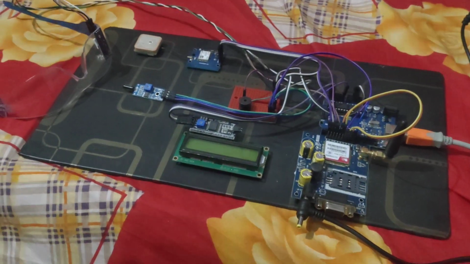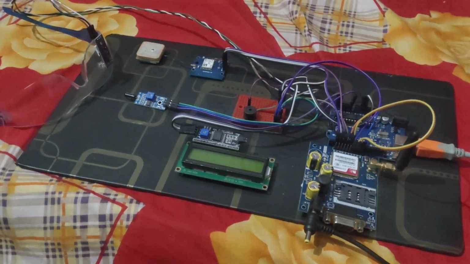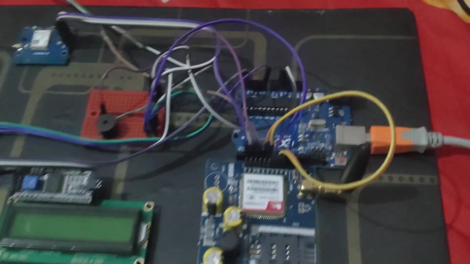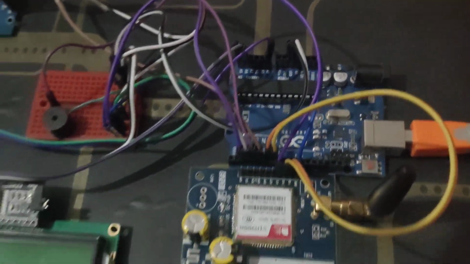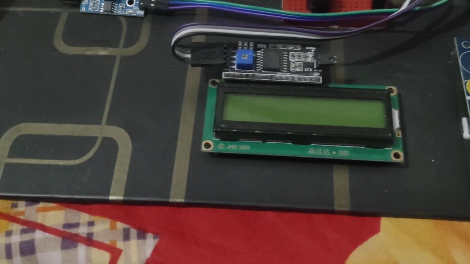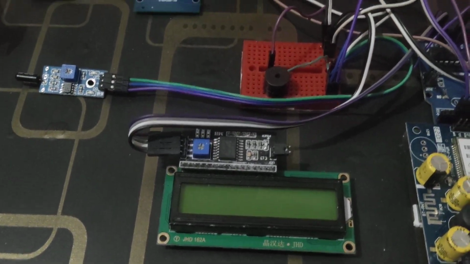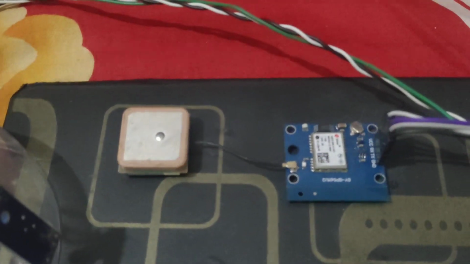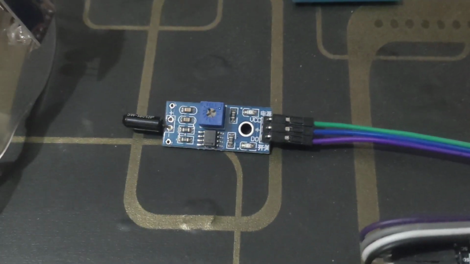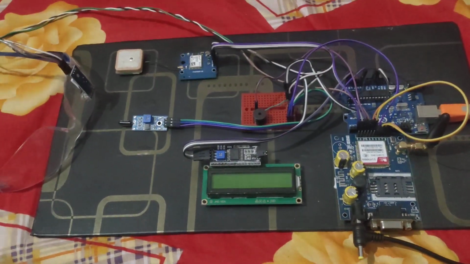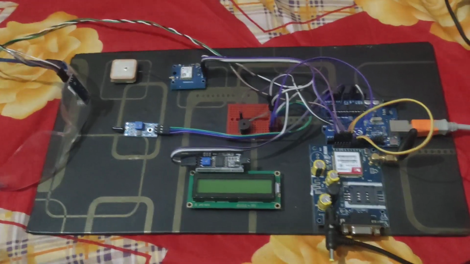Now this is the project for IoT based accident location detection. In this project I've used Arduino Uno board, a GSM module SIM 900, a 16x2 LCD display, a buzzer, a GPS module, a shock sensor and a IR sensor here. So now I will be showing you how this project works.